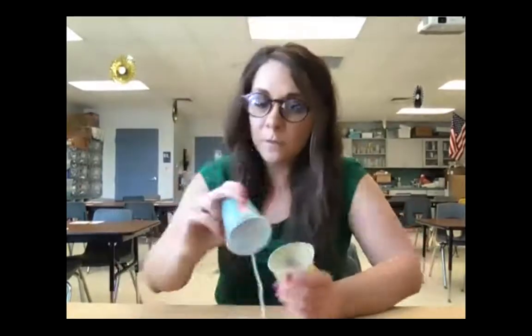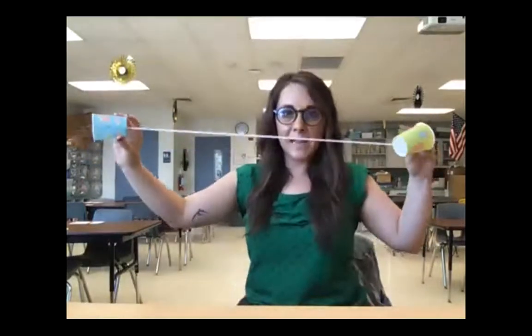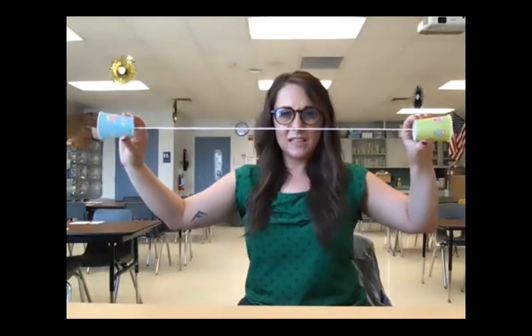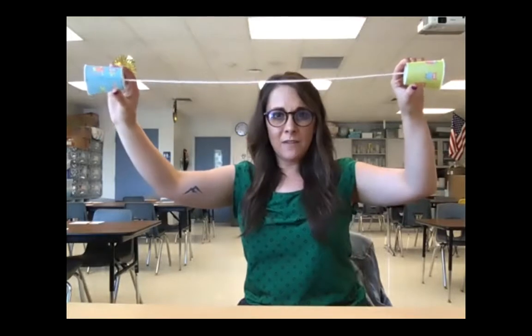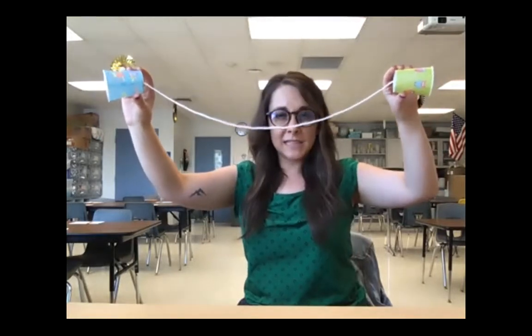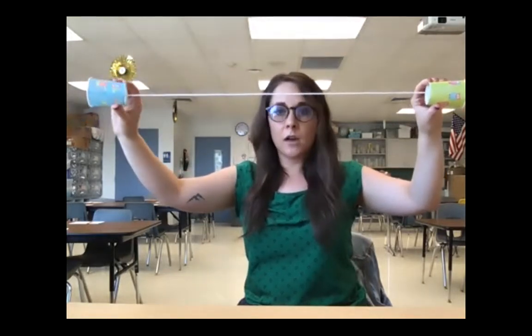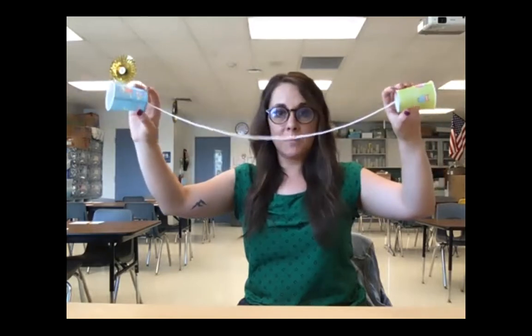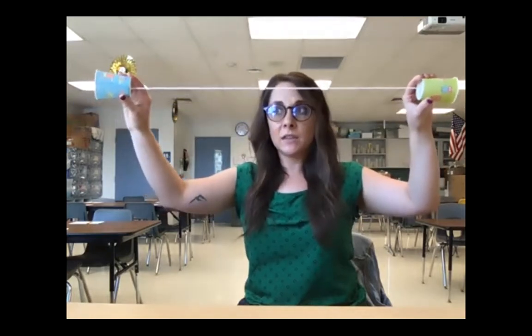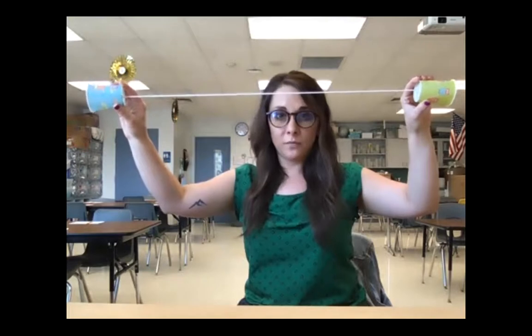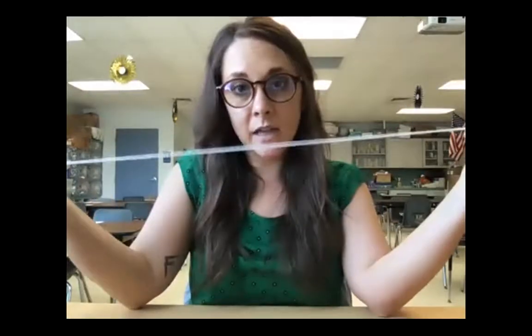And in order for those vibrations to happen, this has to be pulled tight. Do you see how this is pulled tight? If it's loose and there's slack in the yarn, it's not going to work because it's not going to vibrate. It has to be pulled tight so that there can be a vibration, okay? So that's one way you can explore sound and see how sound travels through a solid. This is a solid, okay?